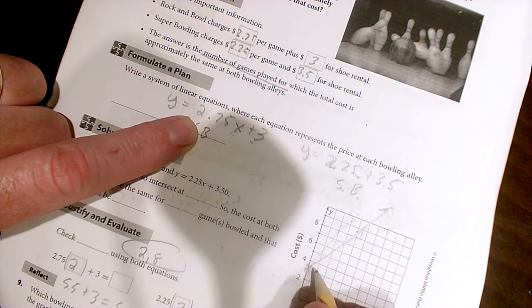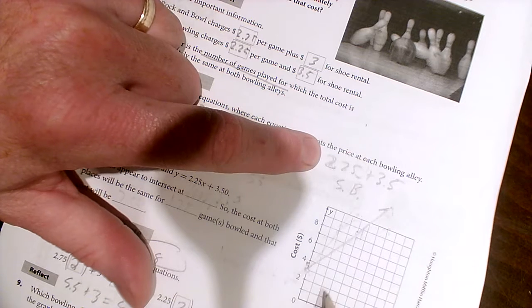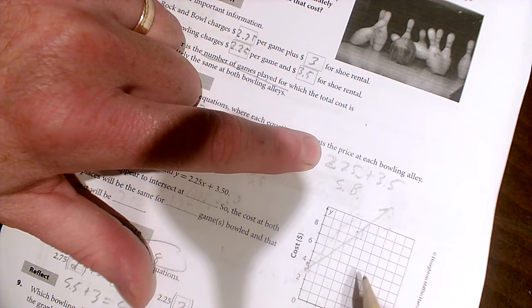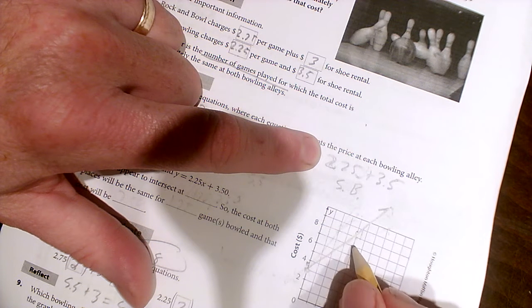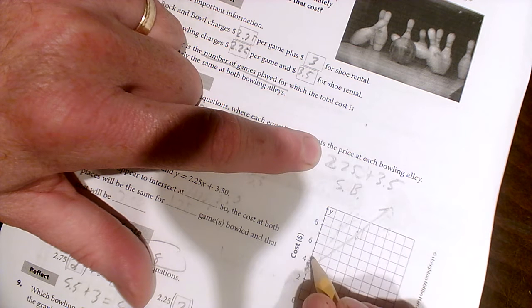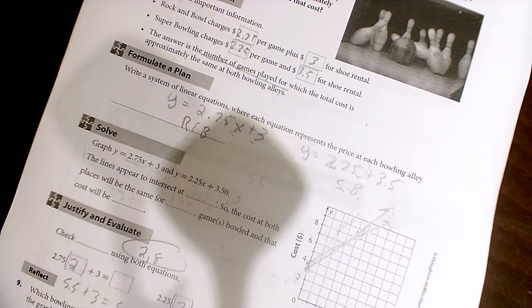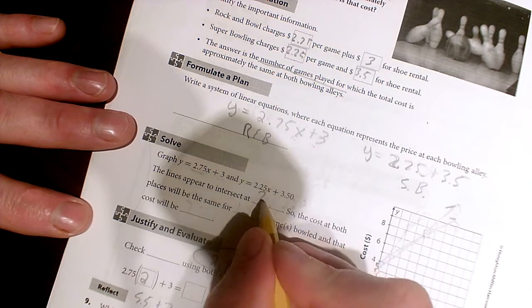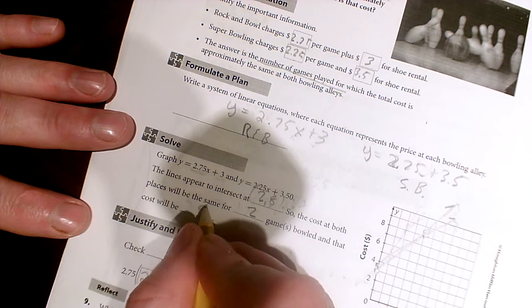Alright, this guy starts at $3.50, so it starts a little higher. And instead of going over 1 and up $2.25, let's go over 2 and up $4.50. So from $3.50 right here, we go up 50, and then 1, 2, 3, 4 right there. Somewhere in there. So it intersects before 2.8, but 2.8 is probably the closest whole numbers we have. So a little less than 2 games, and the cost would be about $8.